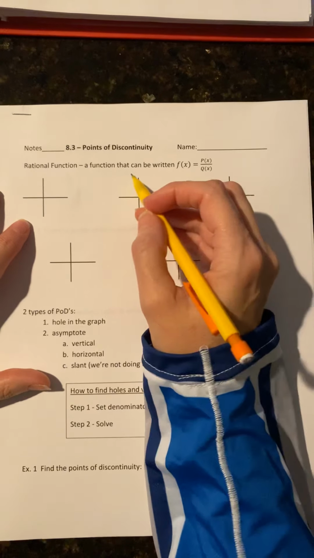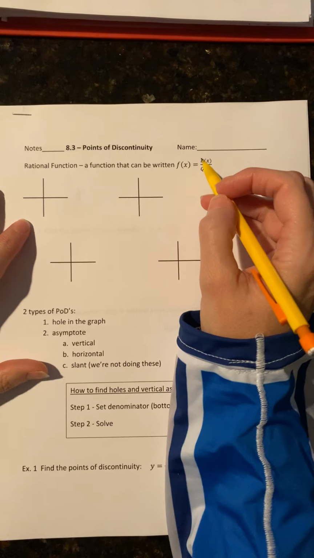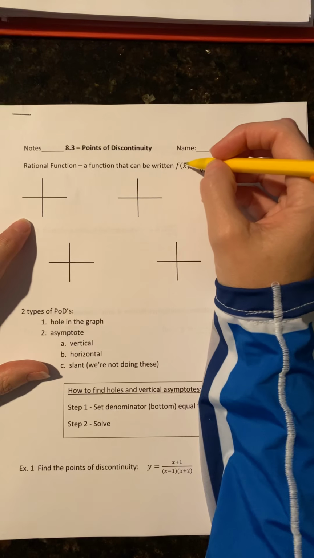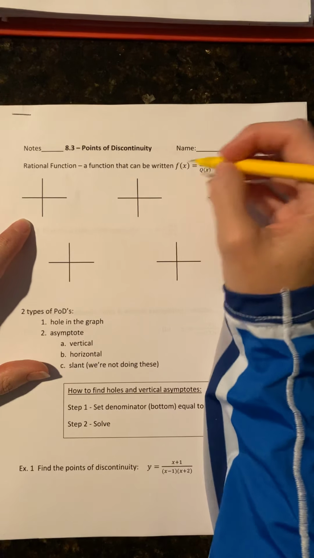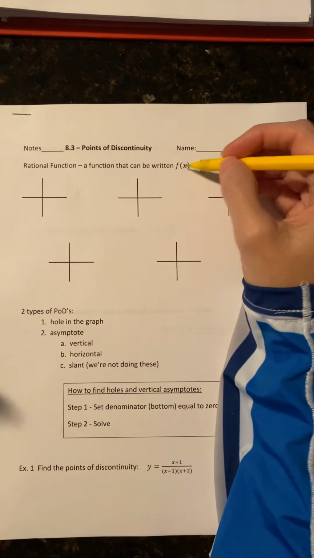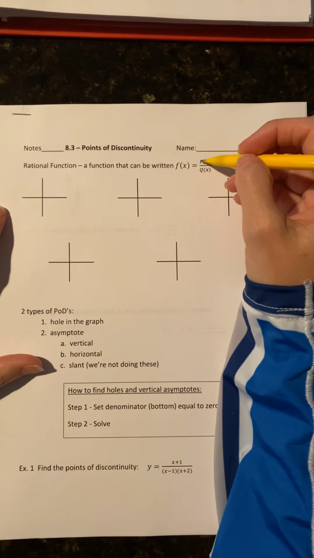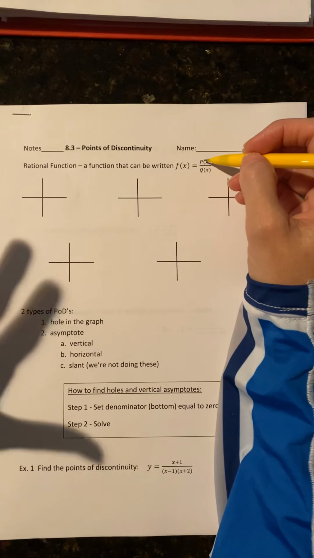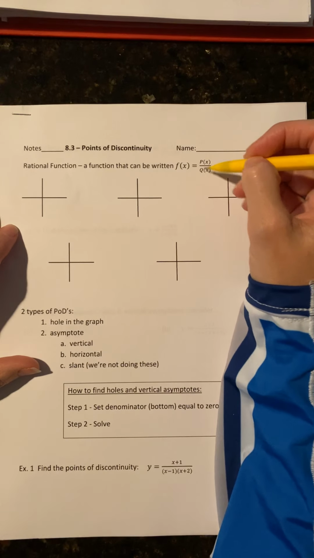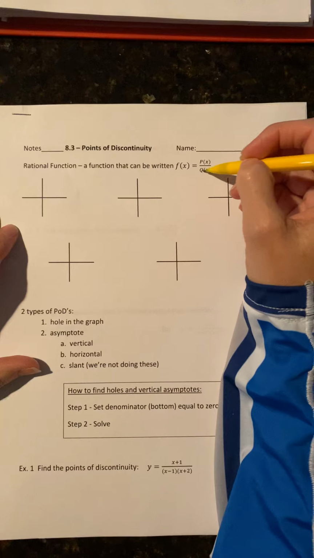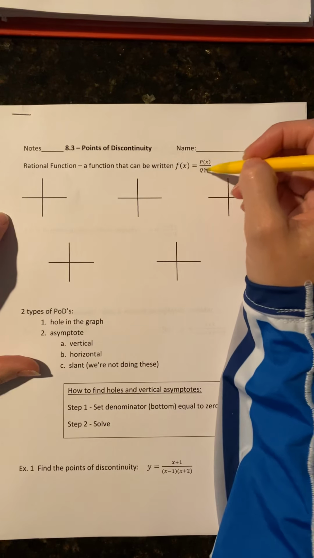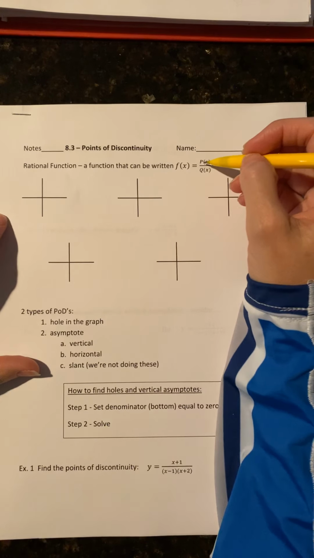So let me just show you what one is. A rational function is a function that can be written like this. Now, this looks real complicated, right? But remember, this just means y. So y equals this stuff. This is just function notation of y. Y is a function of x. It depends on what x is. And then these are little mini functions in themselves. So it's a polynomial over a polynomial. It's an equation over an equation. Now I say equation. It's an expression because there's no equal sign in this little thing and no equal sign in this little thing.